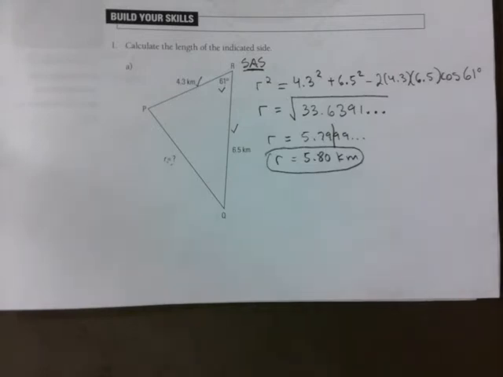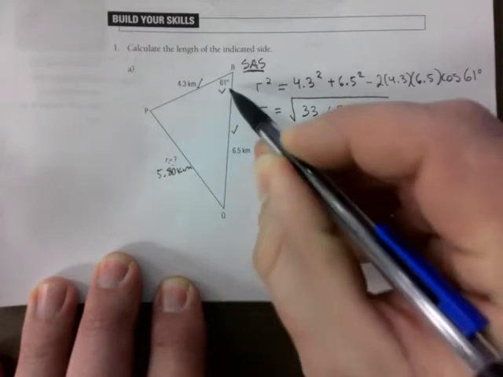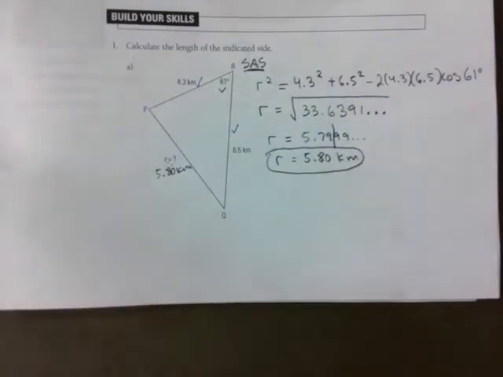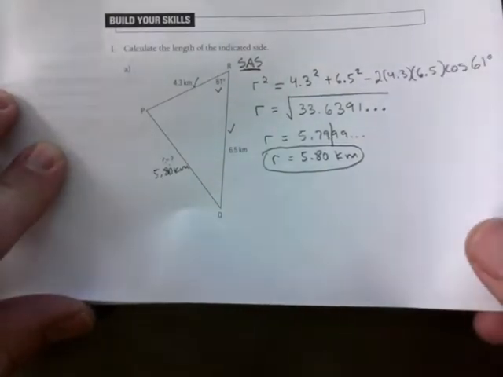Question. Do I have a pair now? Do you see the pair? This is now 5.8. You have a pair. You could now switch over to sine law and solve for whatever else using sine law. That's the cool thing. But at the beginning, there's only one. You can only use one or the other. Once you start finding something, then you have pairs. You can switch over to sine law if you like sine law more. Okay? Let's keep going here.